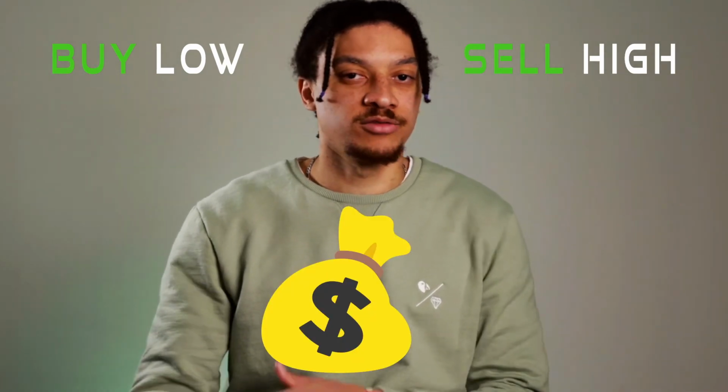You guys probably hear the term all the time: buy low, sell high. You can only buy low and sell high if you know where the values and ranges are at which a stock is overbought or oversold. So that's how this Relative Strength Index, or RSI, can help you.